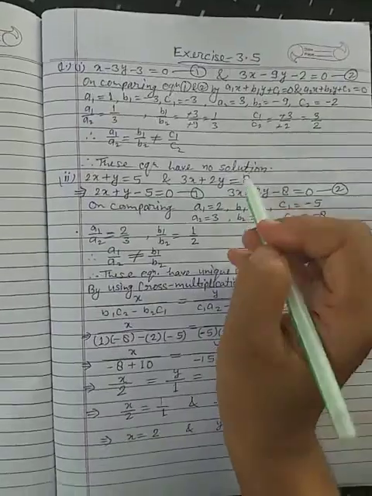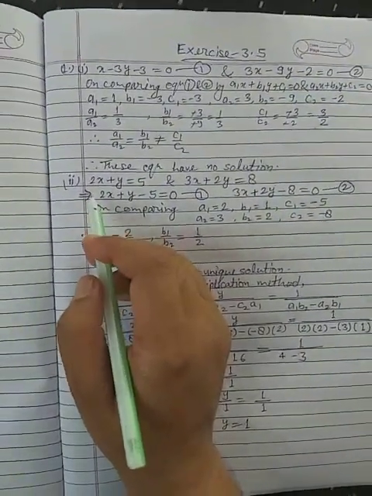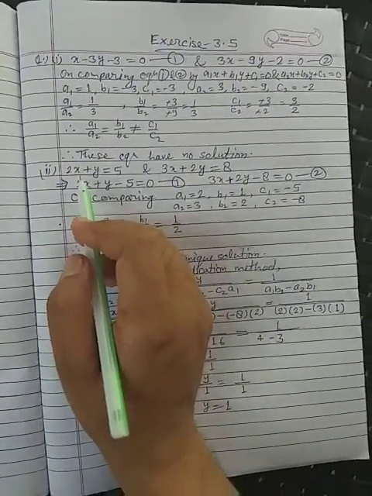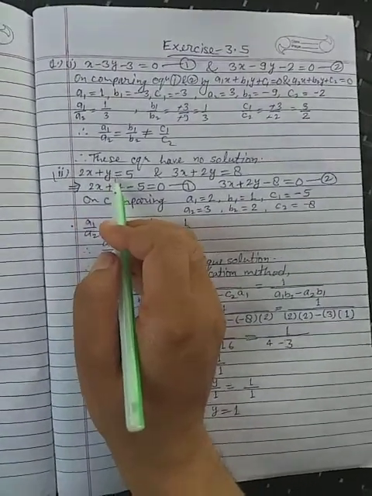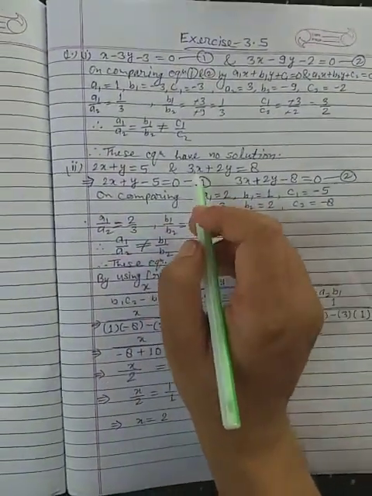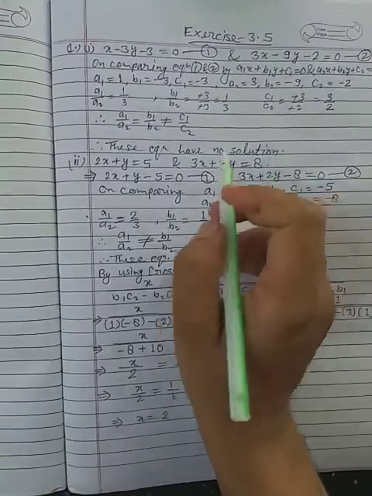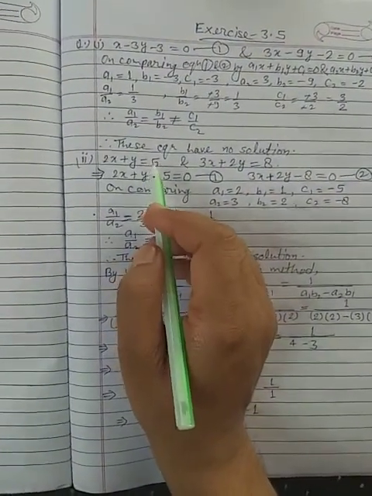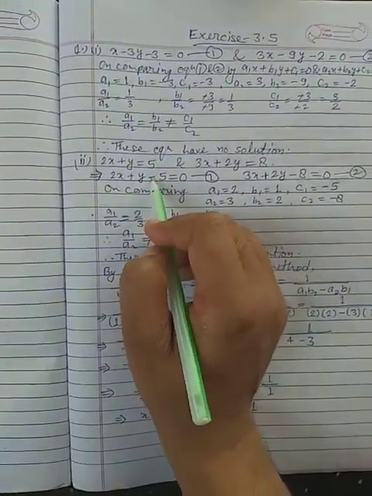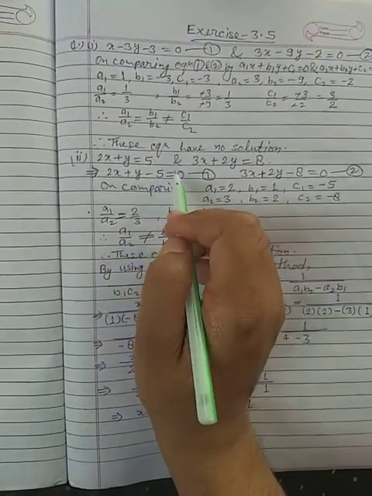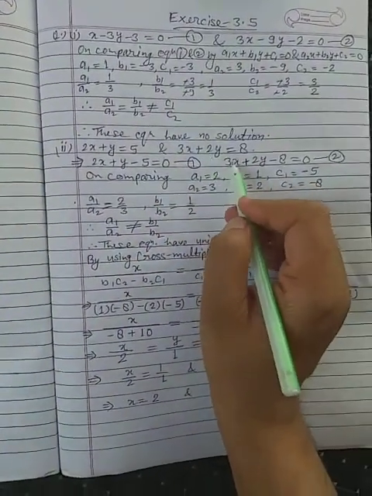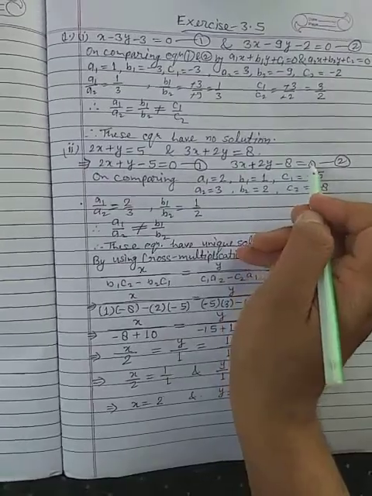Now the second part, there are again two equations. The first one is 2x plus y equals 5 and the second equation is 3x plus 2y equals 8. So we convert into standard form. 5 moves to the LHS, then it will be negative. So 2x plus y minus 5 equals 0. Same for the second equation, that is 3x plus 2y minus 8 equals 0.